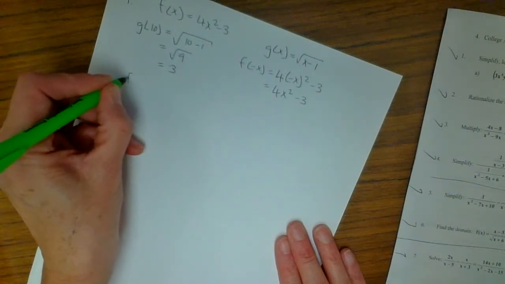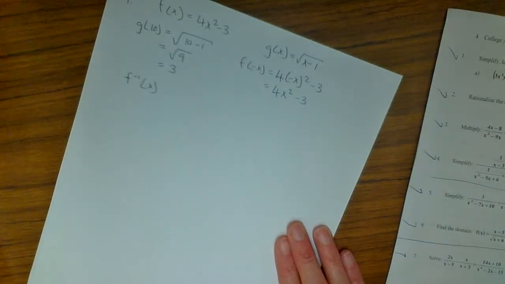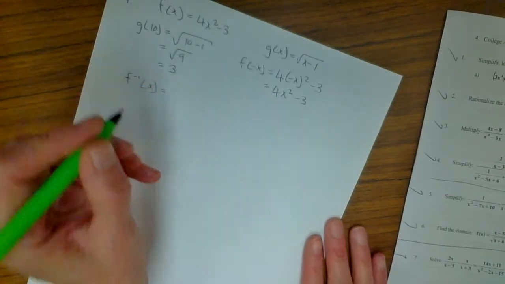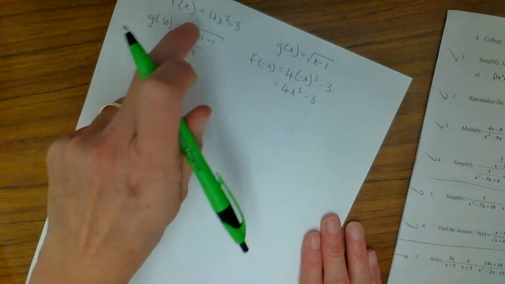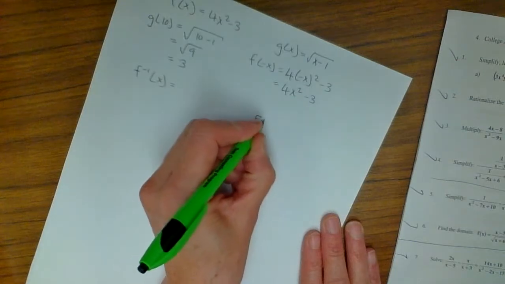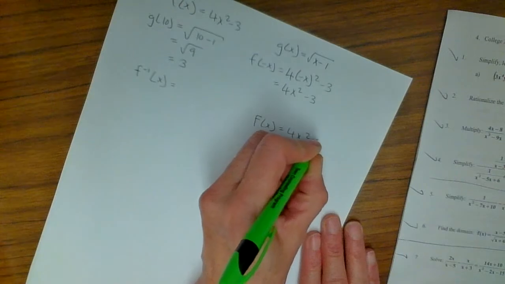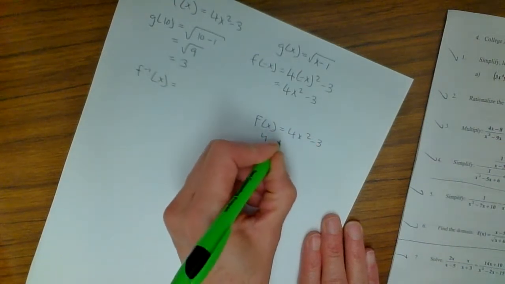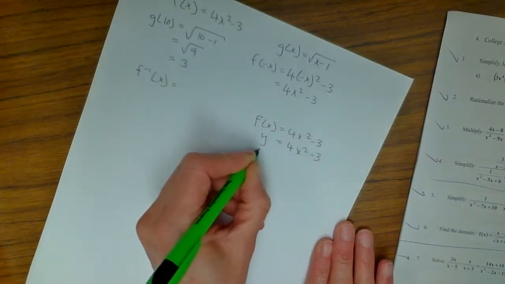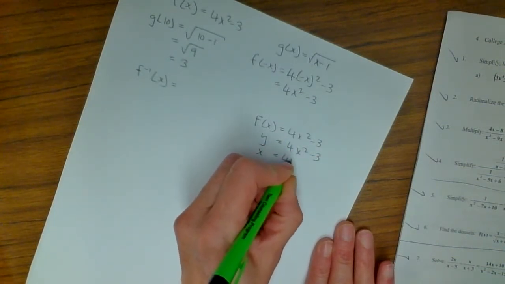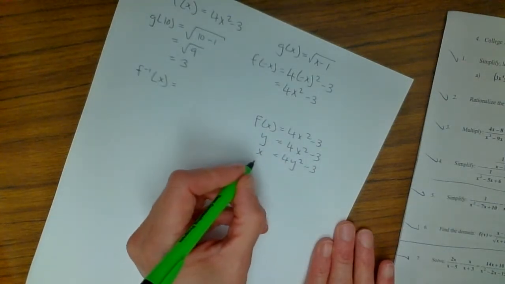C, they want the inverse function of x. So that's a multi-step process. We want the inverse function for f of x. I need to take this function. To find an inverse, I'm going to replace f of x with y. Then I'm going to switch the x and y. And then I'm going to solve for y.